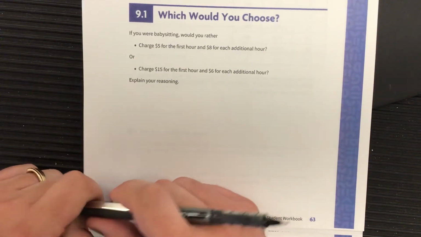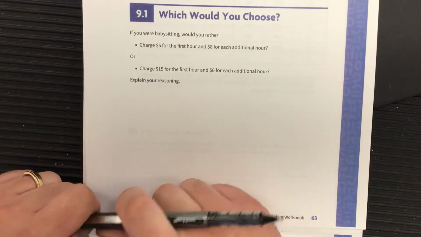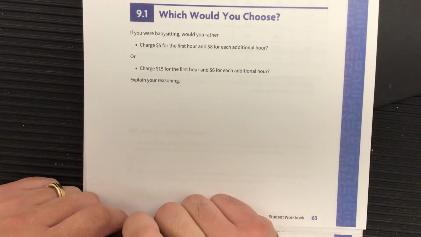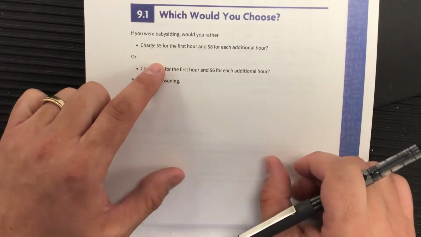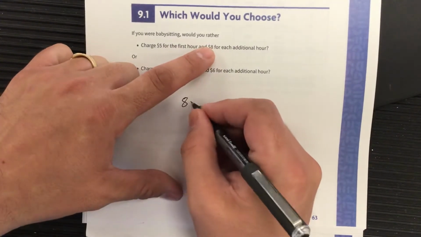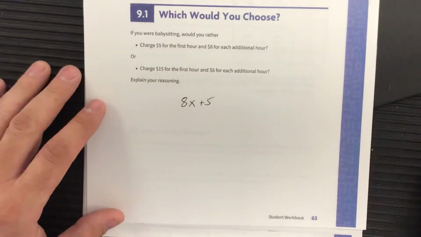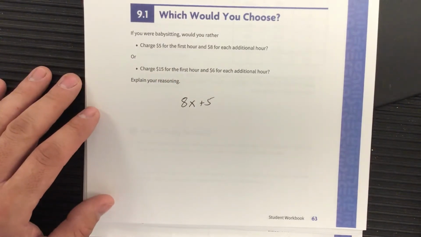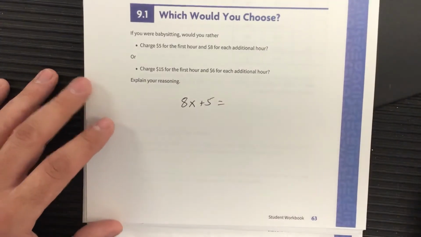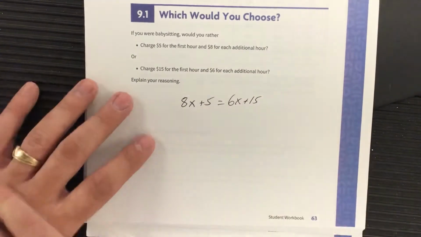All right, so you can figure out exactly where they'll be the same. Then you can decide whether you're going to babysit for more than 5 hours or less than 5 hours. Here's how you would do that. Do you know how many hours they're working? No, but you know you're getting $8 an hour plus $5 for the first hour. So there's your equation for the first one. 1 hour you'd make $13, 2 hours $21, and so on. How would I write the equation for the other one? Josh: 6x plus 15.